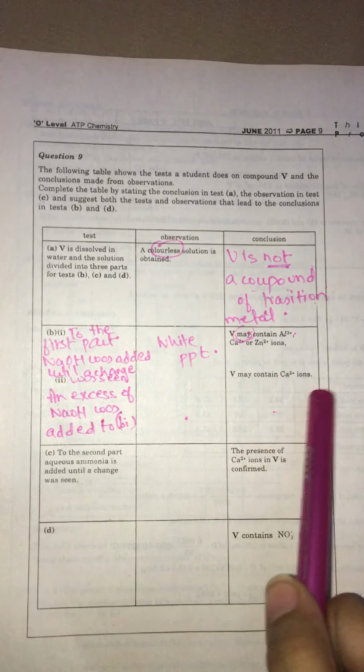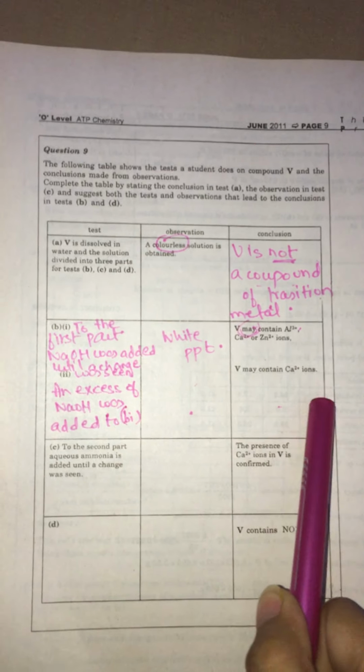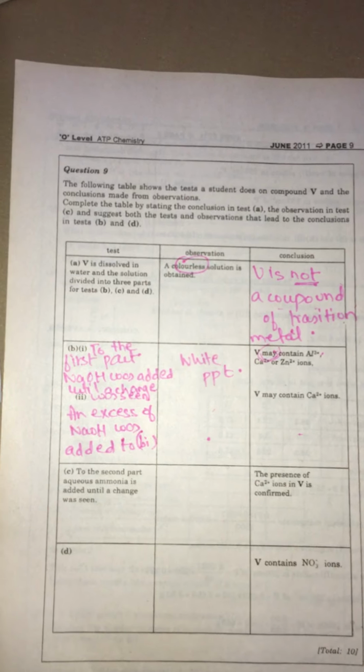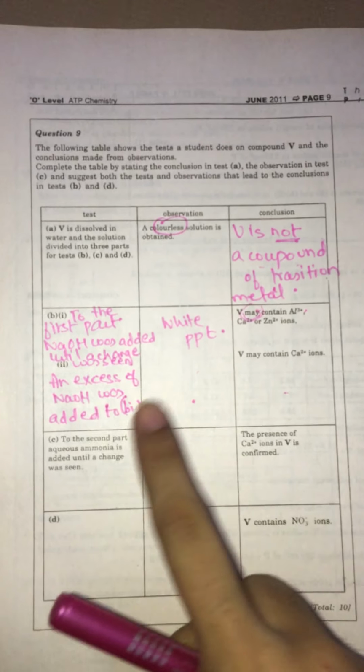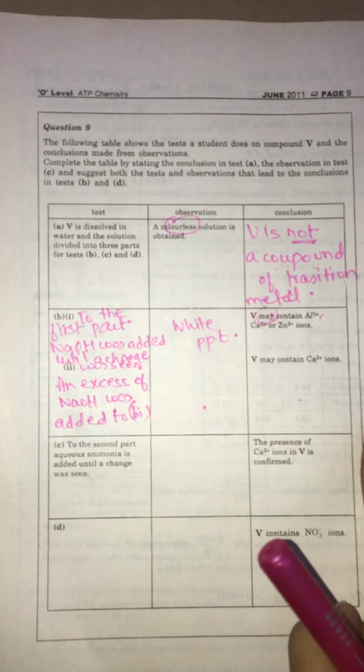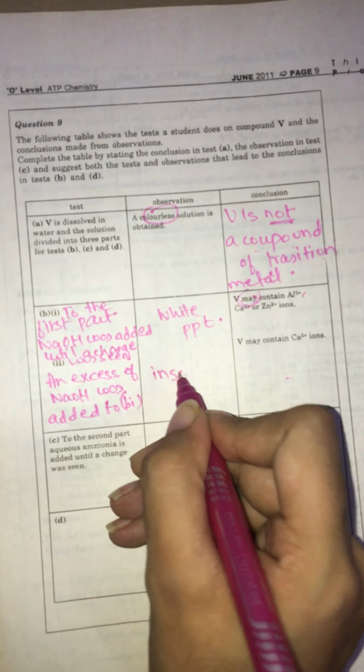When they say V may contain calcium ions, you write the second observation of sodium hydroxide: a white precipitate that is insoluble in excess. If you have learned the table, you know that when sodium hydroxide is added to calcium, it gives a white precipitate, and in excess sodium hydroxide it is insoluble. So we'll write in the second part that it is insoluble in excess.